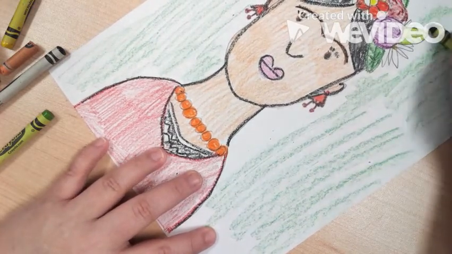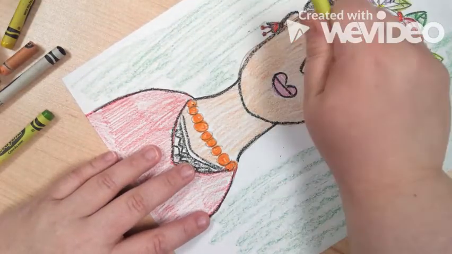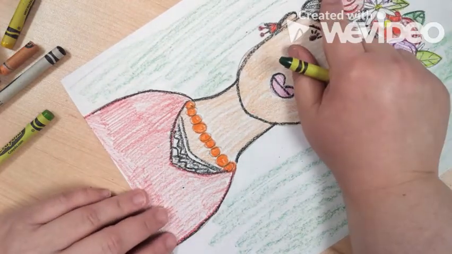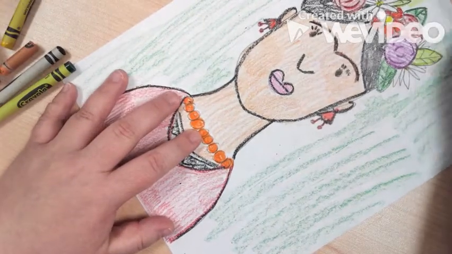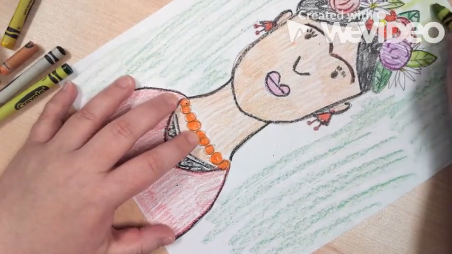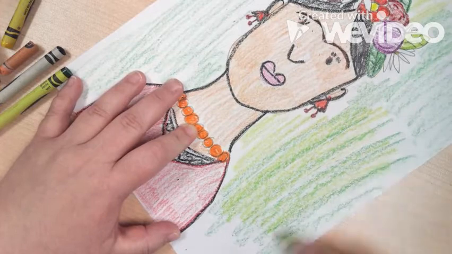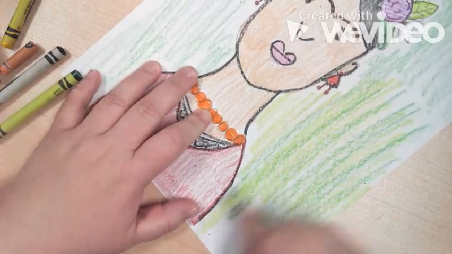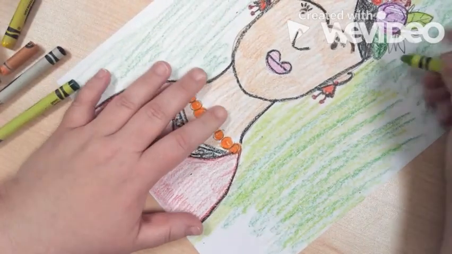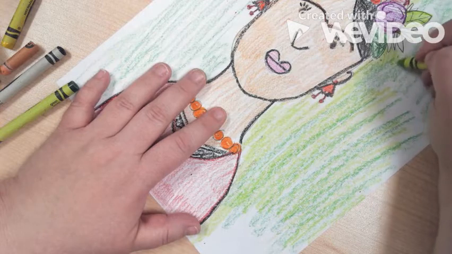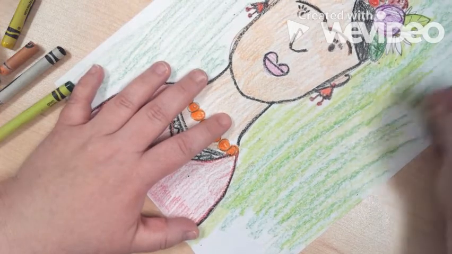I do tend to like to do the opposite color of whatever green I have. Like I did light green on this leaf. I want to do a dark green around it, just so that it pops a little bit more. And that may not be the style you're going for. Basically, you're going to keep coloring in little patches until the entire background is colored, or the entire background is green. Whatever color it ends up being.